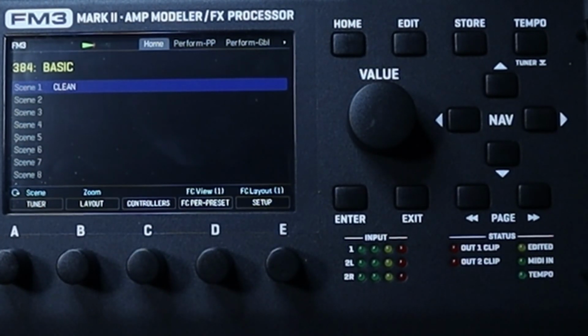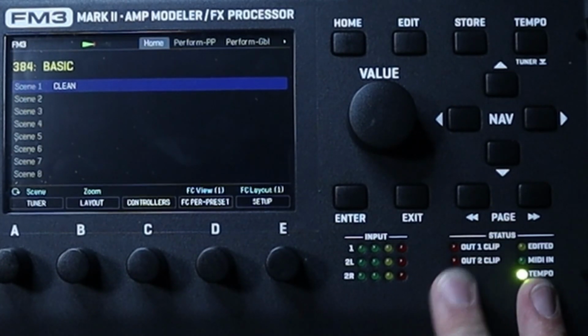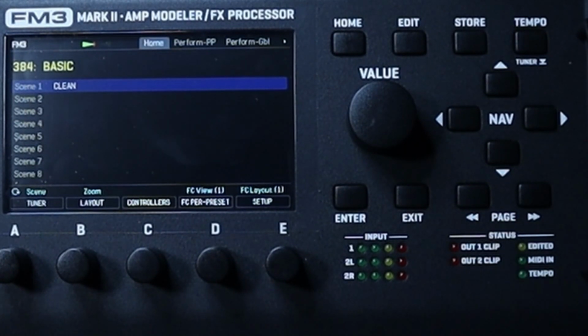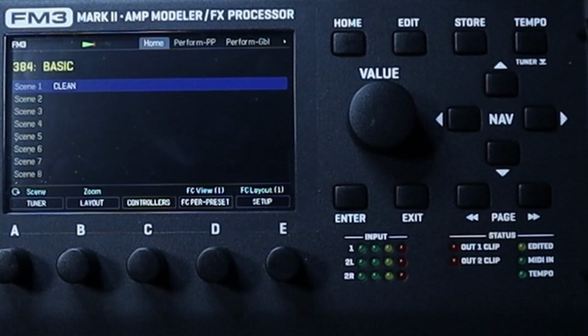It can be a little tedious trying to name things on the user interface itself, but that's pretty much true for any unit out there, except for something with a touchscreen, like a HeadRush or Quad Cortex. But the Helix, Kemper, you always have to use the dials and rotary encoders and stuff like that to name things. So not a big deal. It just takes a little extra time.